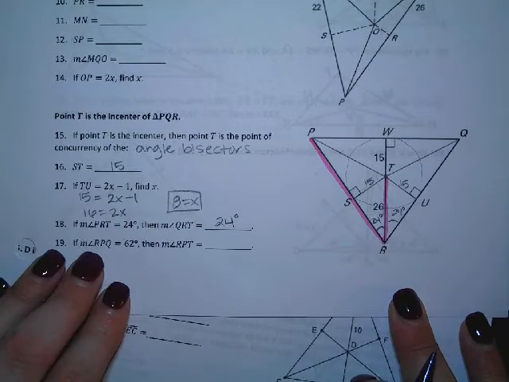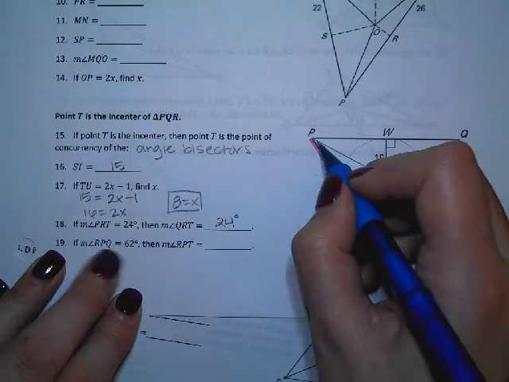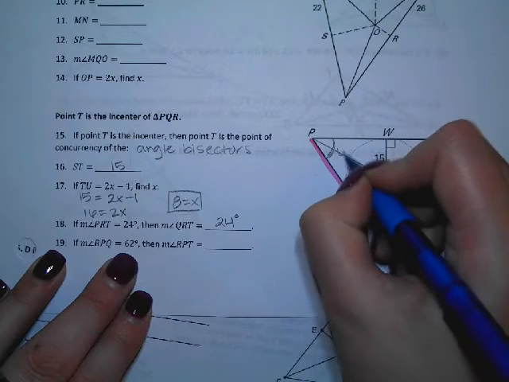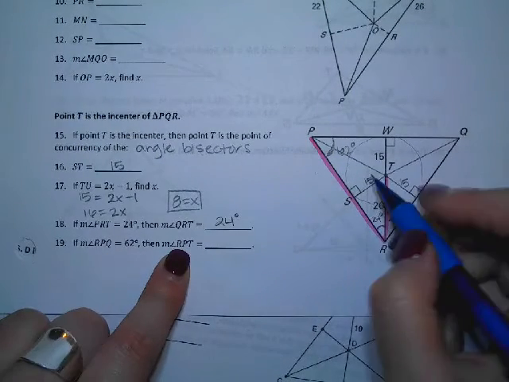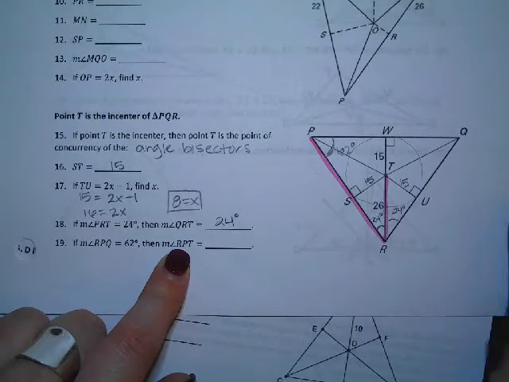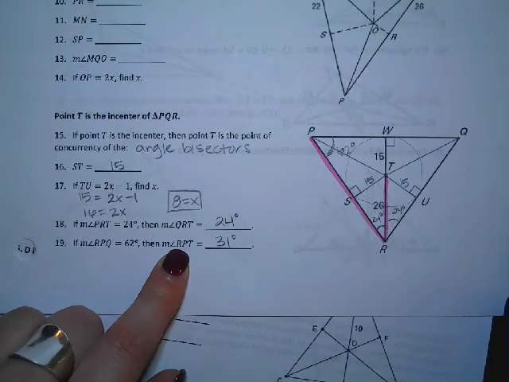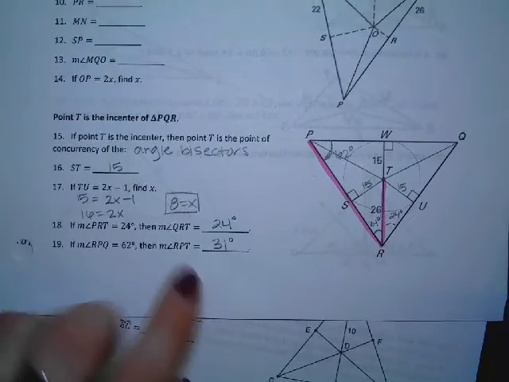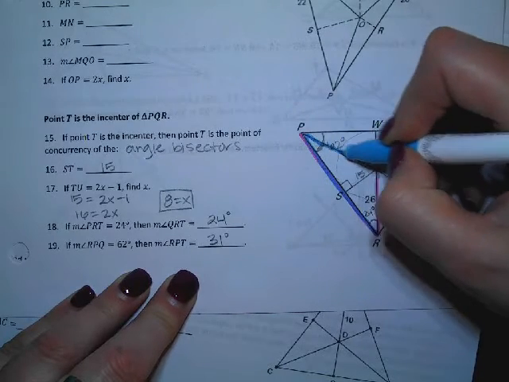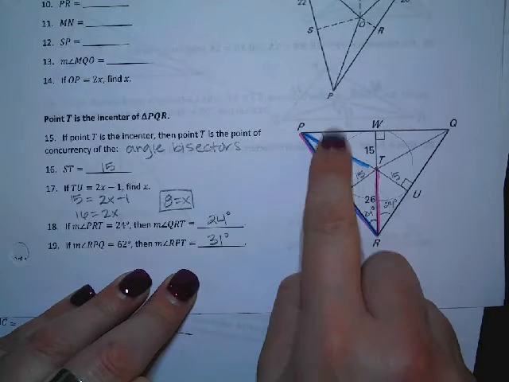If R to Q to P, so RQP, RPQ, just kidding, RPQ is 62 degrees. Then RPT is half of that, so it's going to be 31 degrees. So if we read the letters, it says RPT. So RPT is half of that, because 62 is the whole thing.